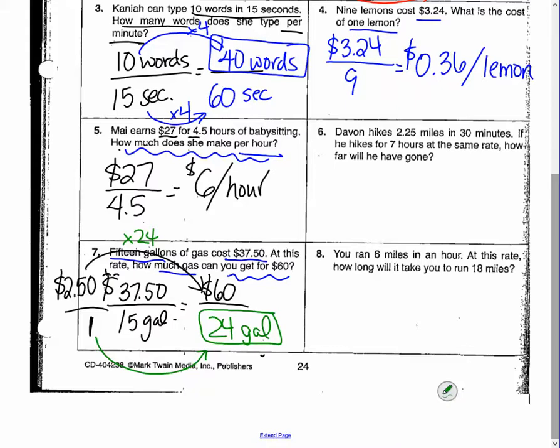All right, we're going to wrap this video up. I know it's pretty short, but if you're looking for some help with unit rates, hopefully that helps you. We have a few different methods, either just straight division, or if you look up here at number 3, we scaled it up by using a proportion.